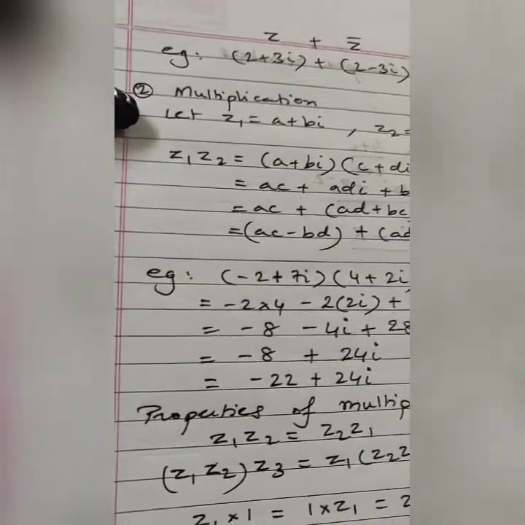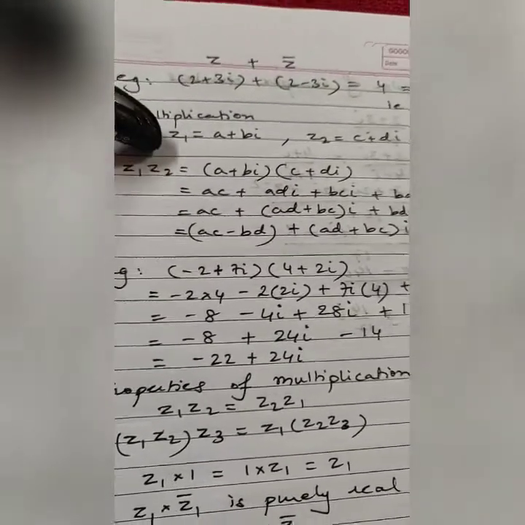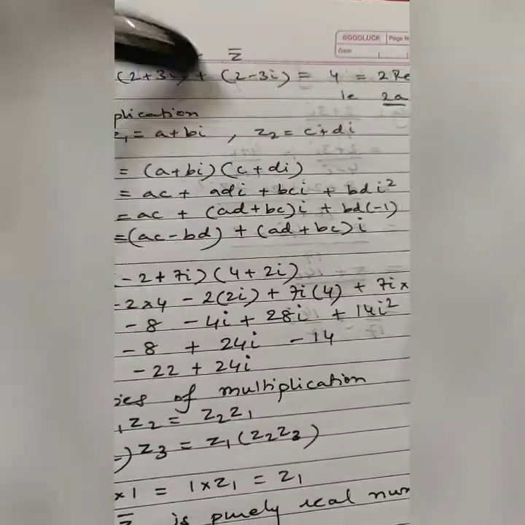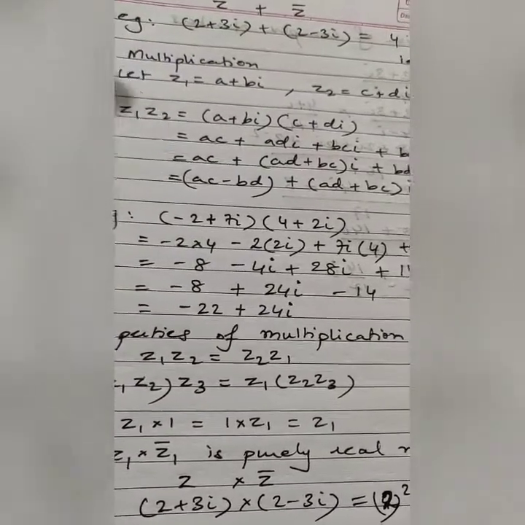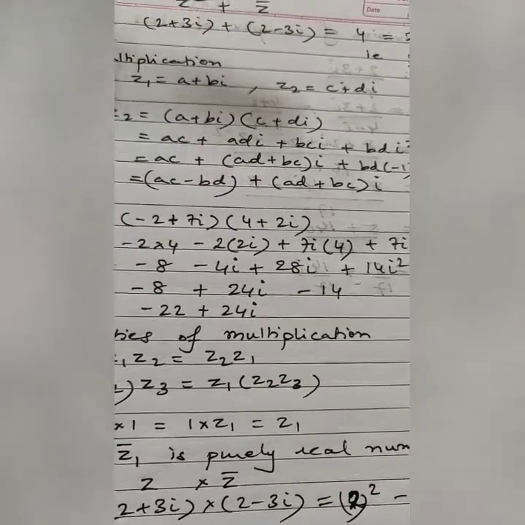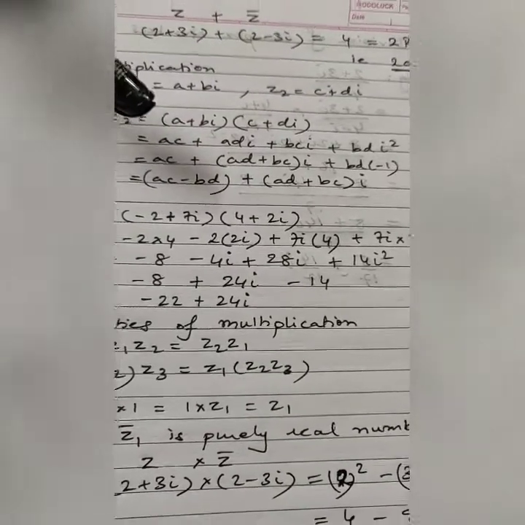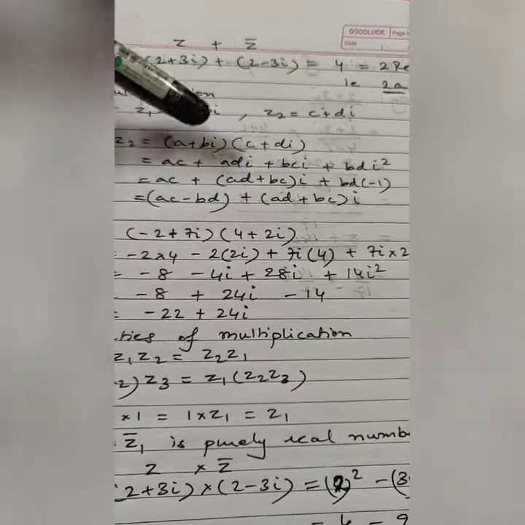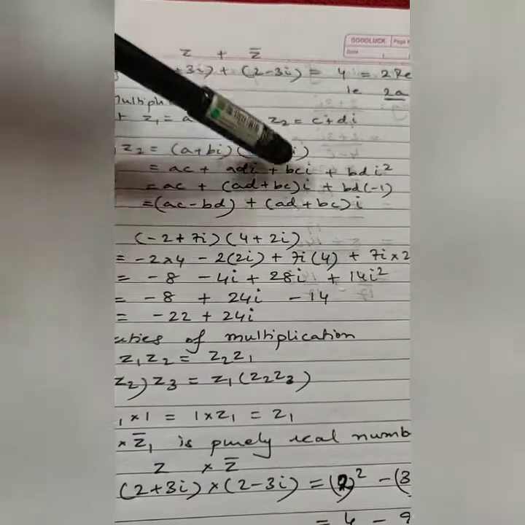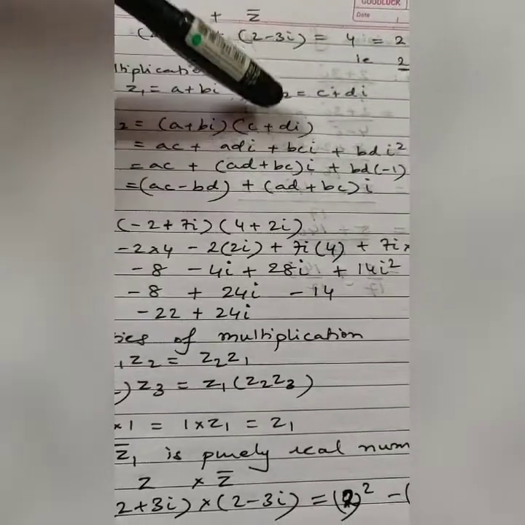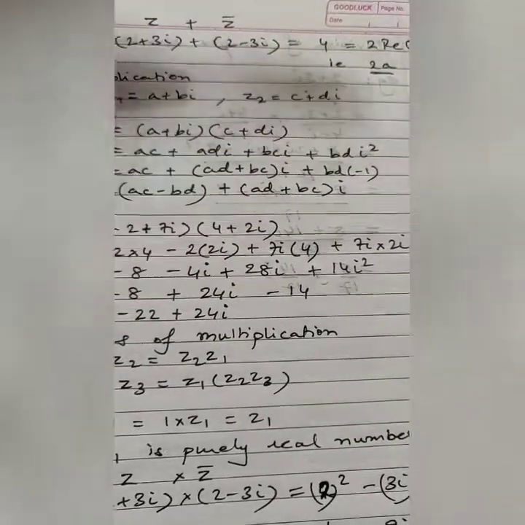Now let us see the multiplication. So I have z1 is equal to a plus bi, I have z2 equal to c plus di. So let us multiply z1 and z2, a plus bi into c plus di. So you will simply multiply this like how you do in algebra. So a into c is ac, a into di is adi, bi into c is bci, bi into di is bdi square.